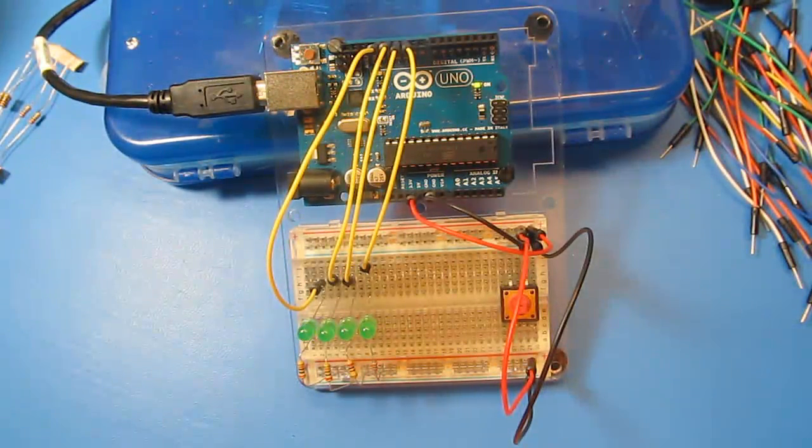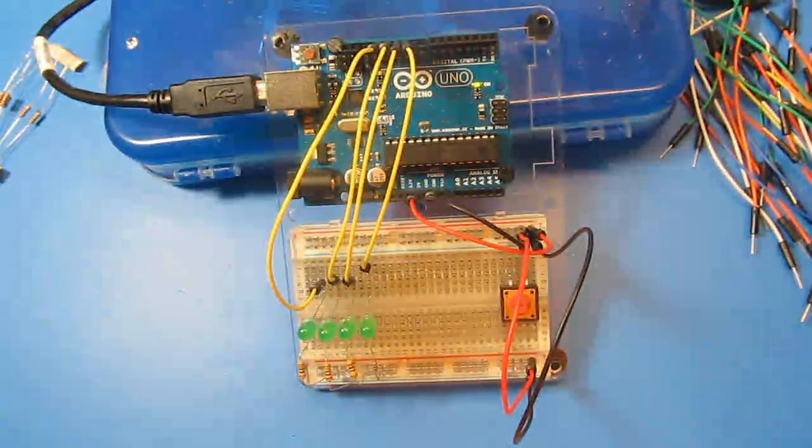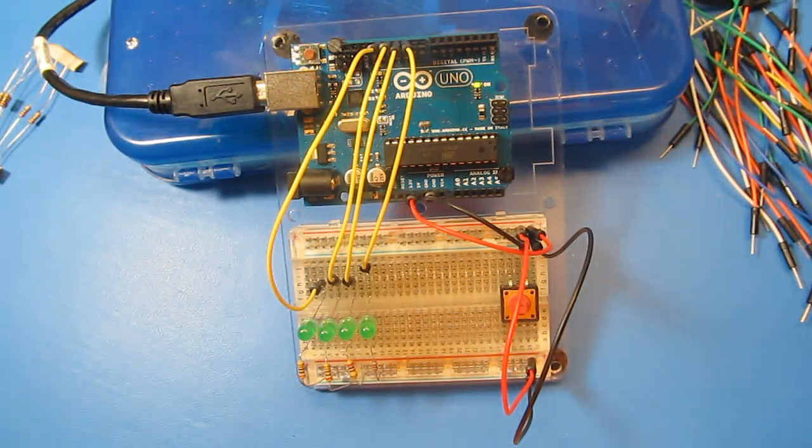Great, so we have the lab number 2 for the Arduino projects. I hope you have enjoyed this one, and you can play a little bit with the code and find different combinations, different sequences, and that helps you to get familiarized with the Arduino environment.